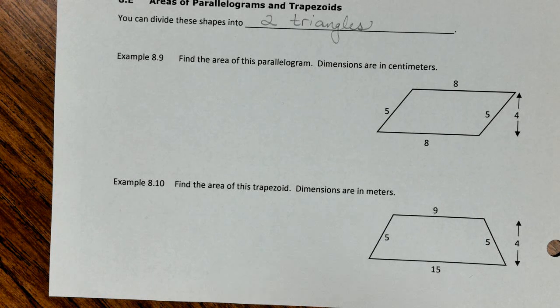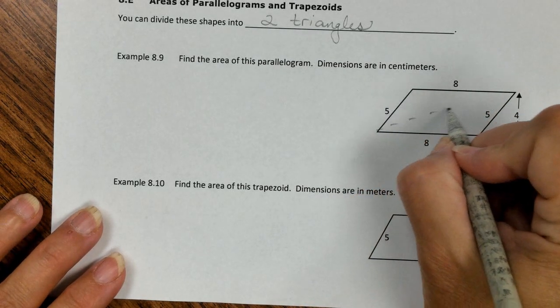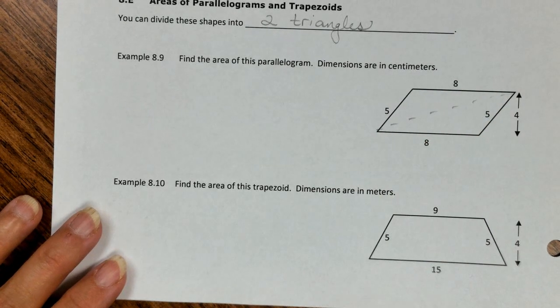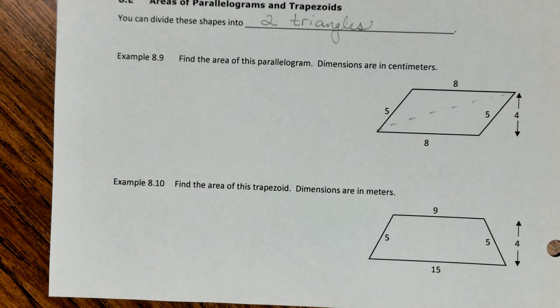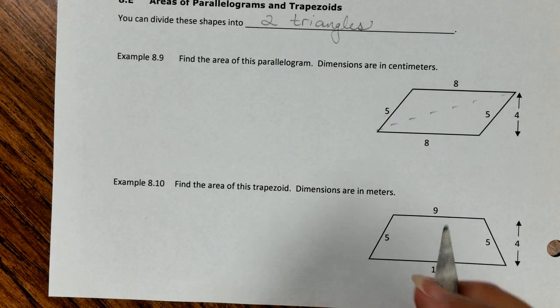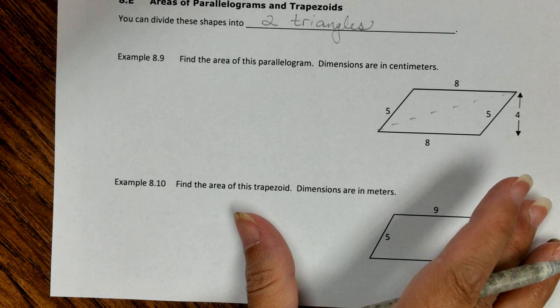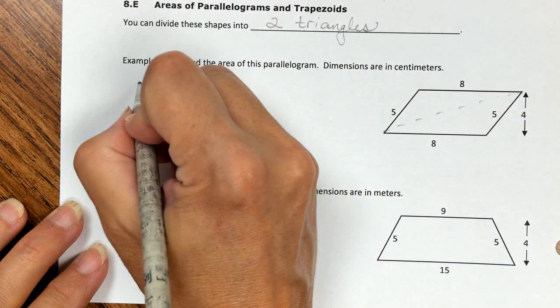But if you forget that, you just do this and do 2 triangles. Okay? These 5s are extra information. You do not need them. They are not the height. Your base is 8. Your height is 4 for both of those triangles.